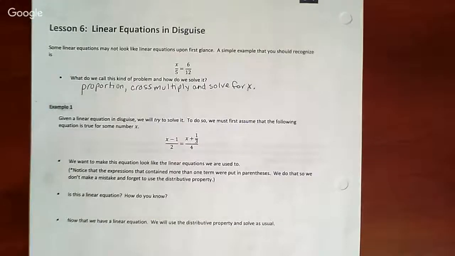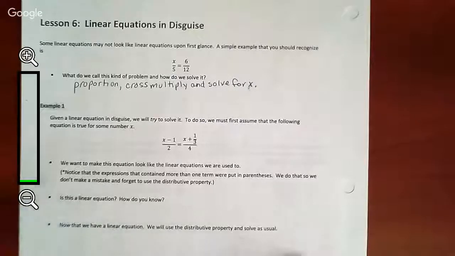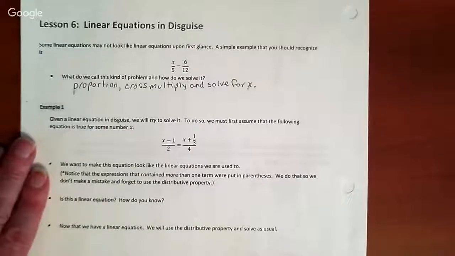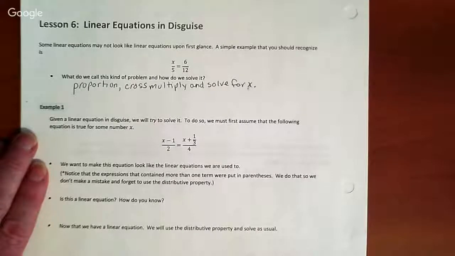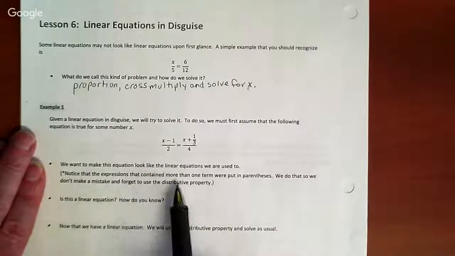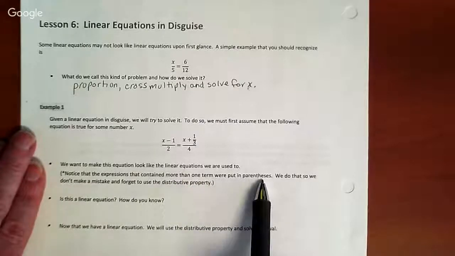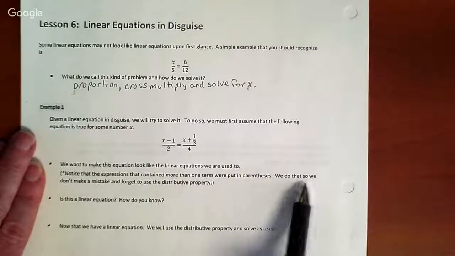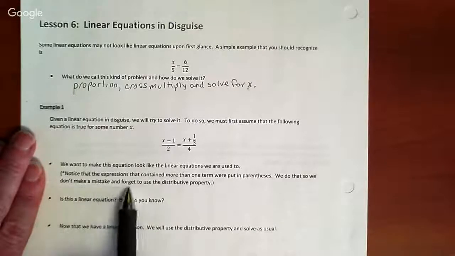Now, I'm going to just kind of bring this up. There we go. Okay. So we have (x minus 1) over 2 equals (x plus 1/3) over 4. We want to make this equation look like the linear equations we are used to. Notice that the expressions that contained more than one term were put in parentheses. We do that so we don't make a mistake and forget to use the distributive property.